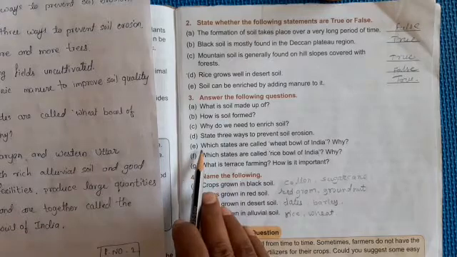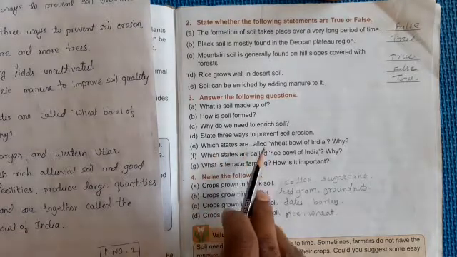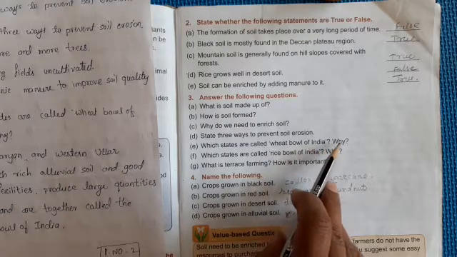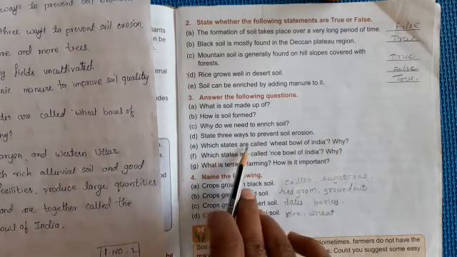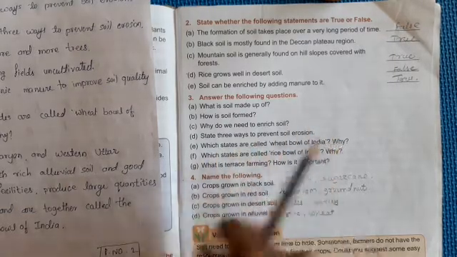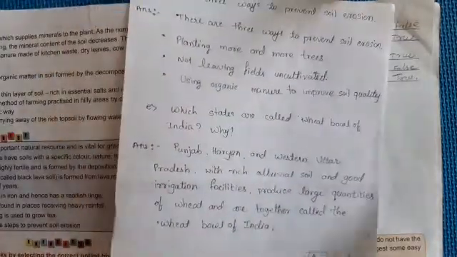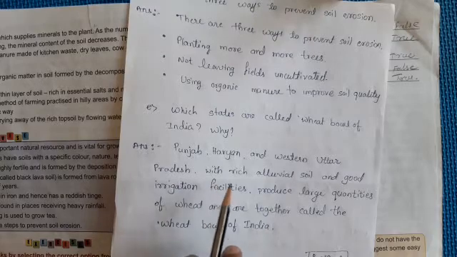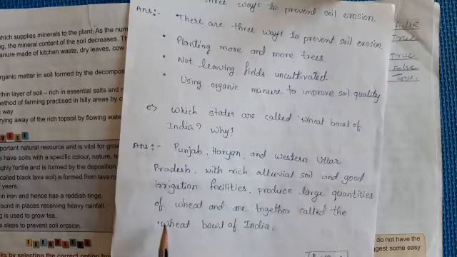Next question: which states are called the wheat bowl of India and why? Punjab, Haryana and Western Uttar Pradesh, with rich alluvial soil and good irrigation facilities, produce a large quantity of wheat and are together called the wheat bowl of India.